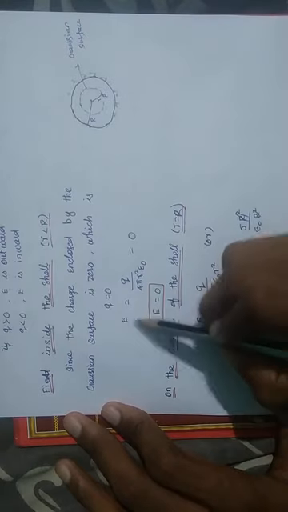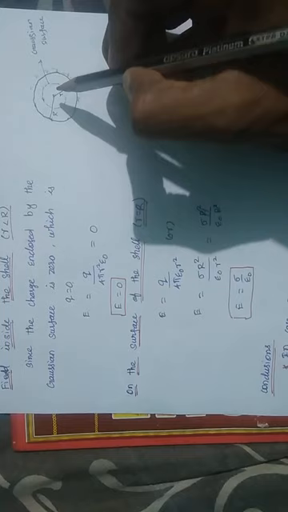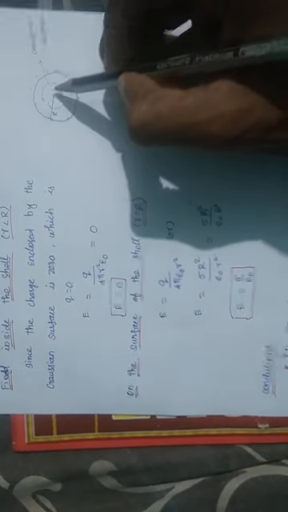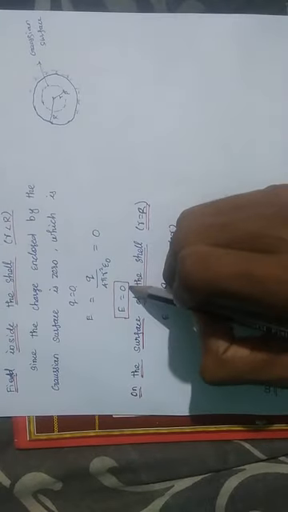So q will be equal to 0. E is equal to q by 4 pi epsilon naught r square. You can replace q as 0. When q becomes 0, the entire expression becomes 0. So the field inside a spherical shell, which does not include any charge, will become 0.